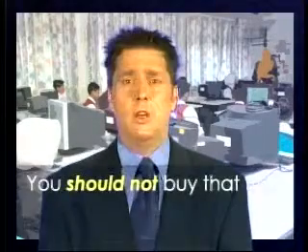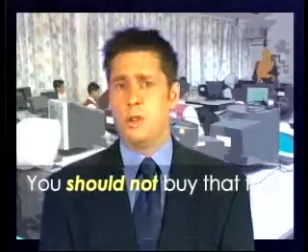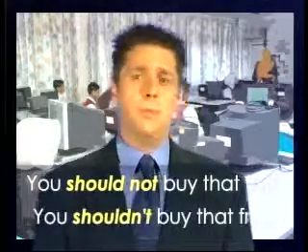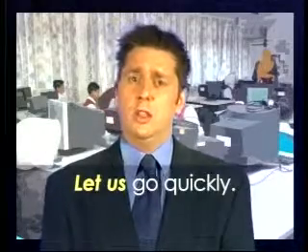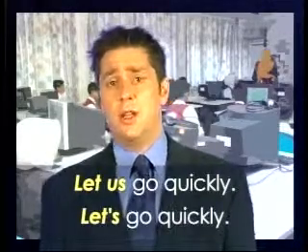Let's look at a few examples of contractions. "You should not buy that fruit" is contracted to "you shouldn't buy that fruit." "Let us go quickly" will usually be shortened to "let's go quickly." Notice that is and has contract in the same way. The verb will usually tell you whether is or has been contracted.